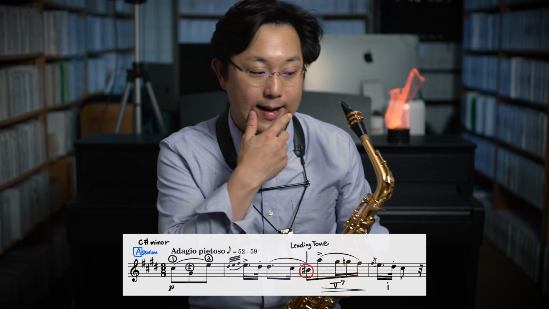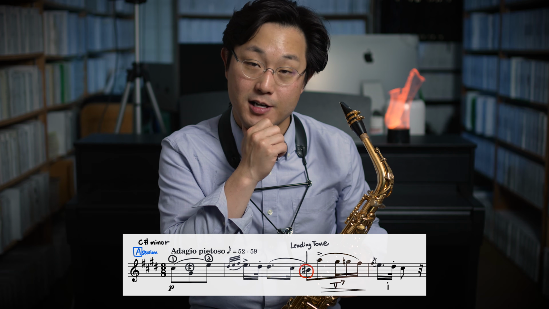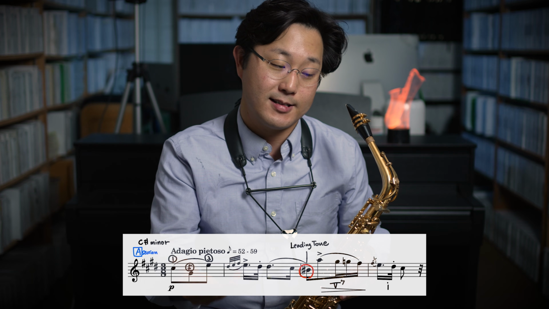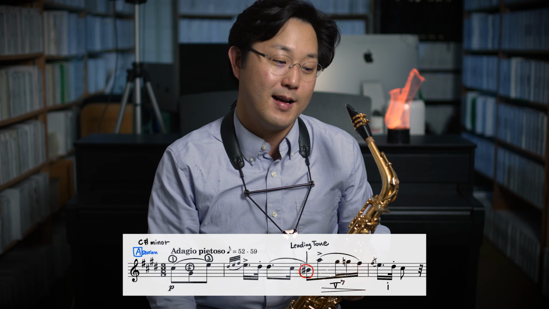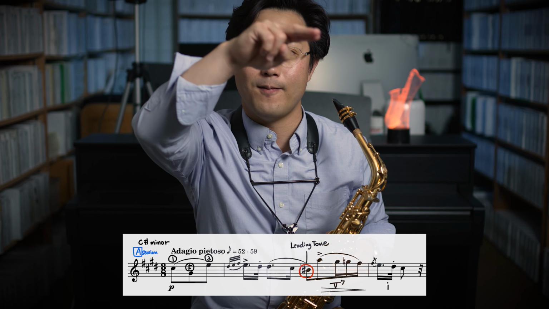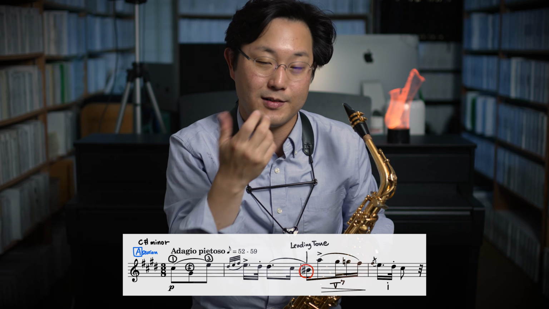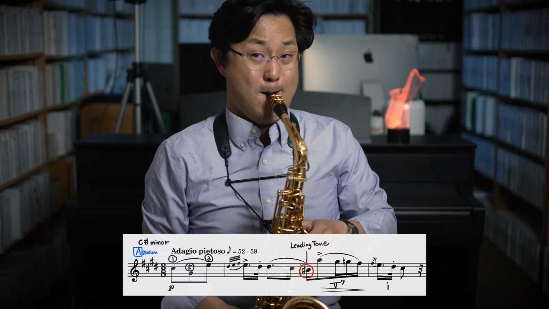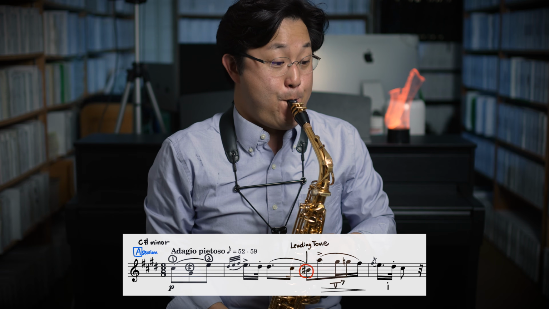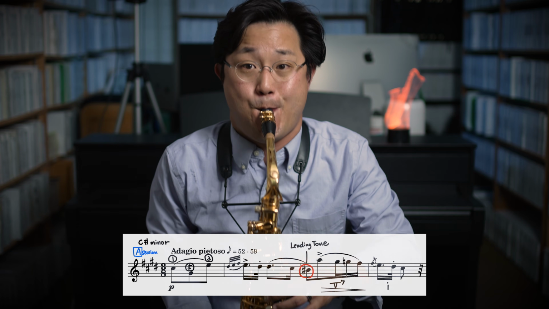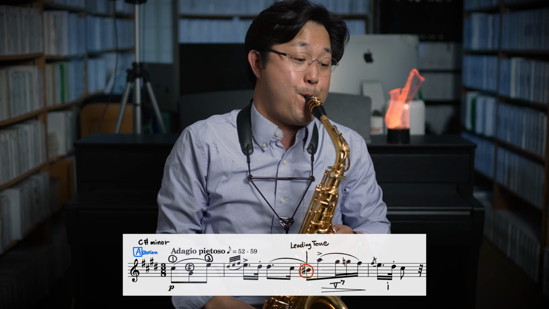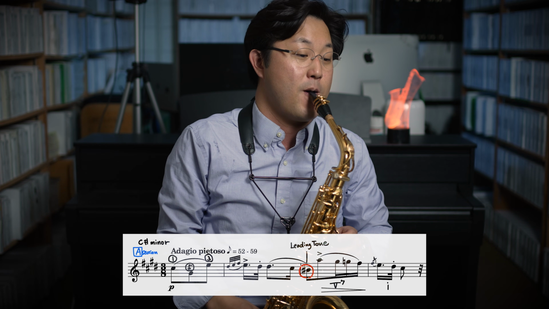Now, if you take a look at the third measure, you have B sharp. B sharp is a leading tone in C sharp minor. So that really has a very strong cadential effect, and it falls into the downbeat. So I think that's going to be more of the climax of this phrase, so I try to express that even more. Hope you can hear the difference.